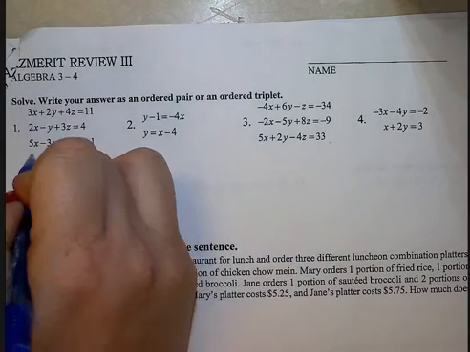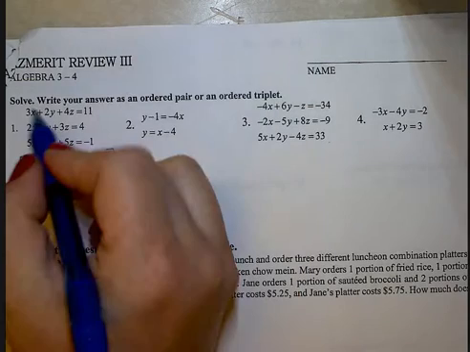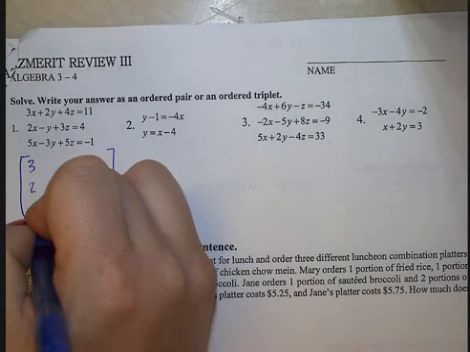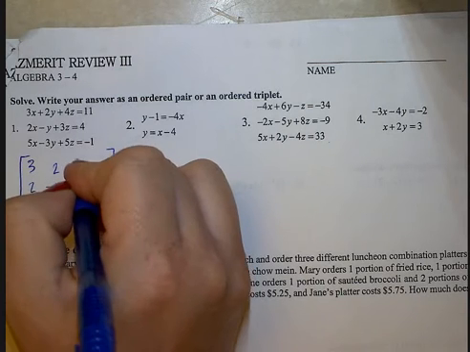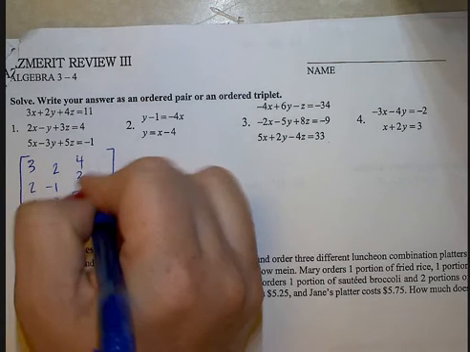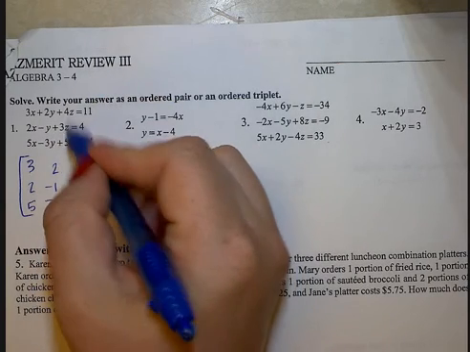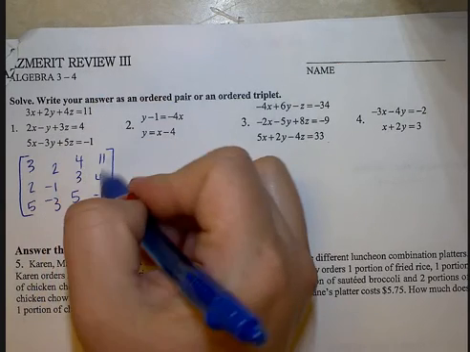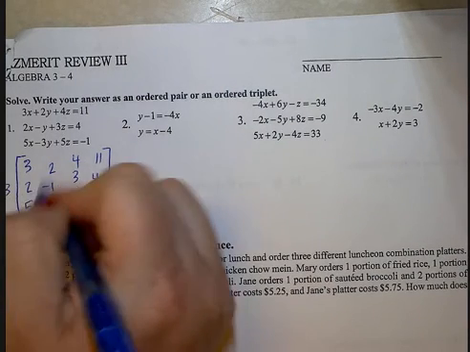So I'm going to write this right now as one matrix. I'm going to write 3, 2, 5, 2, negative 1, negative 3, 4, 3, 5, and 11, 4, negative 1. All the x's, all the y's, all the z's are already organized, and the answers are in the back. Now this is a 3 by 4: 3 rows, 4 columns.